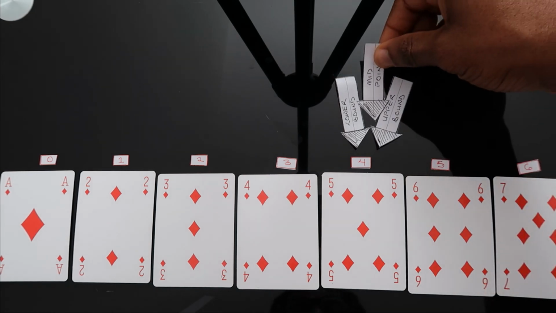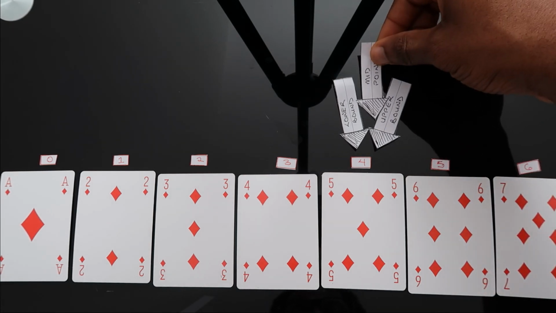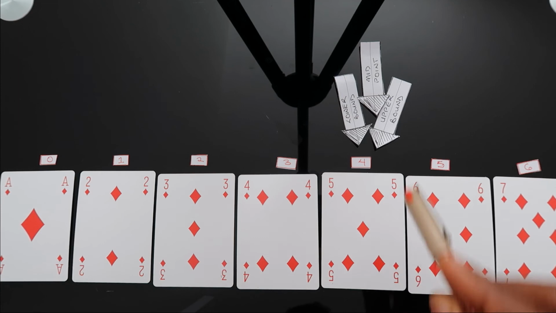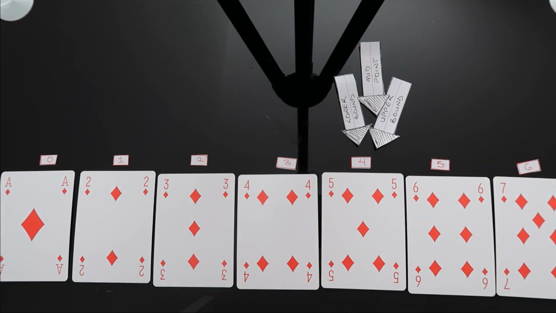So our midpoint will be 4. And then we check, is 4, which is the value of our midpoint, equal to the value we're looking for? And yes, it is the value we're looking for. And because it's the value we're looking for, we will stop, because found is now true.